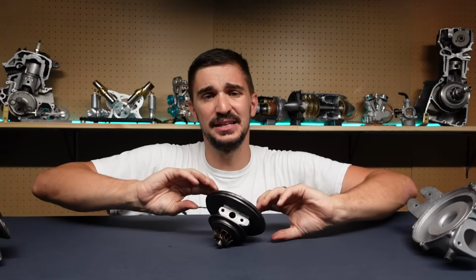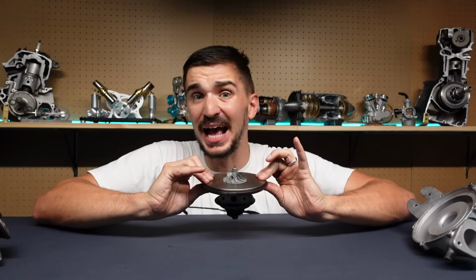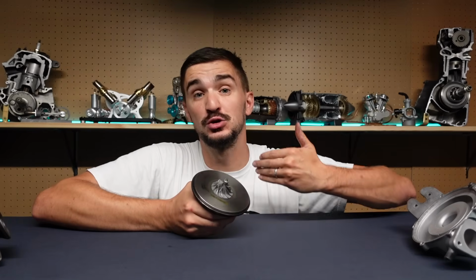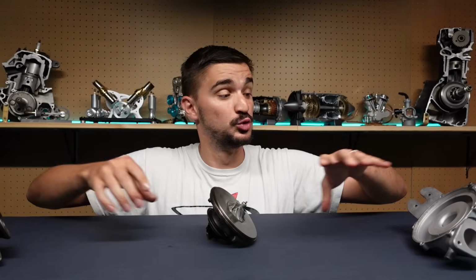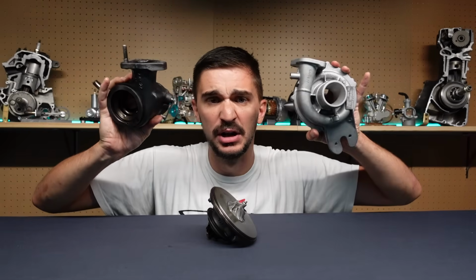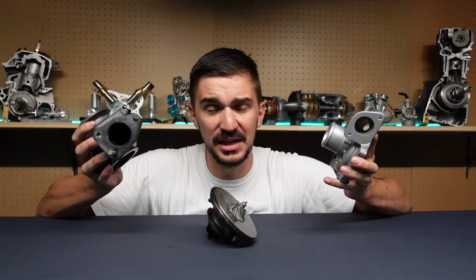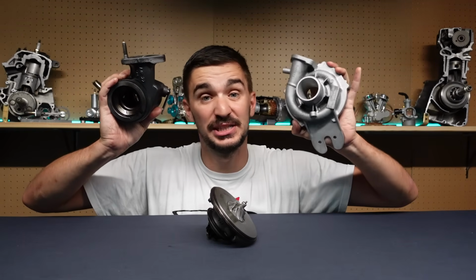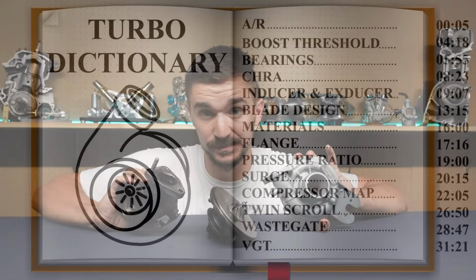Replacing just the center housing can be a very fast way to rebuild the turbo because you just swap the cores. It's also cost effective because you can reuse these two housings because they don't really see any wear unless the turbo blows up or something. And you're also saving on shipping costs because these tend to be the largest and heaviest parts of the turbo.